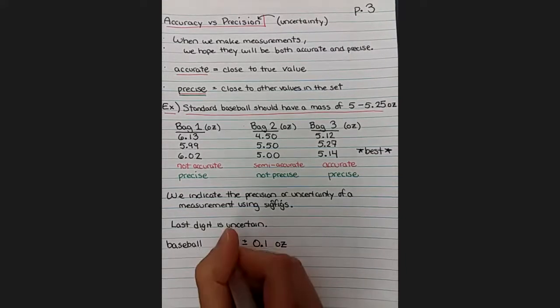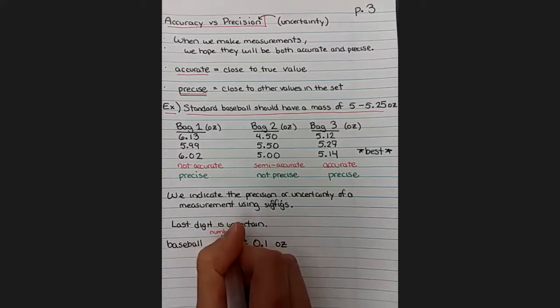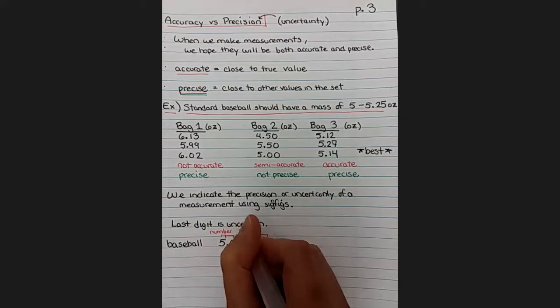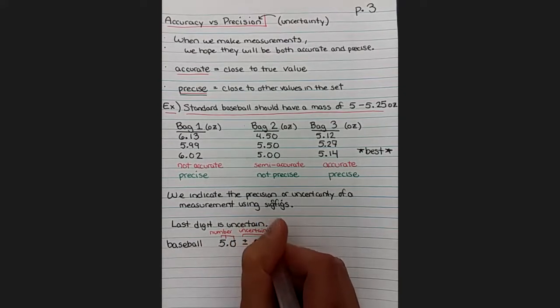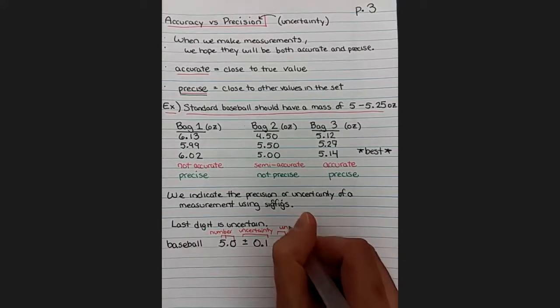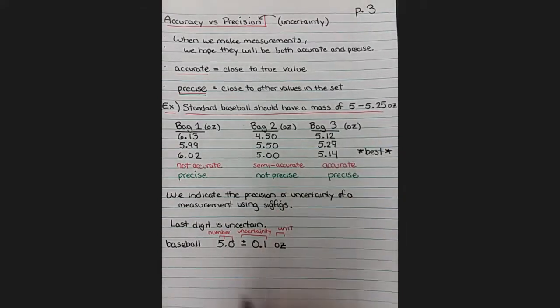The 5.0 is our number. The plus or minus 0.1 is our uncertainty. That tells us about the precision of this number. And the ounces at the end is our unit. So this is telling us how certain we are that 5.0 is an accurate representation of the average mass of a baseball.